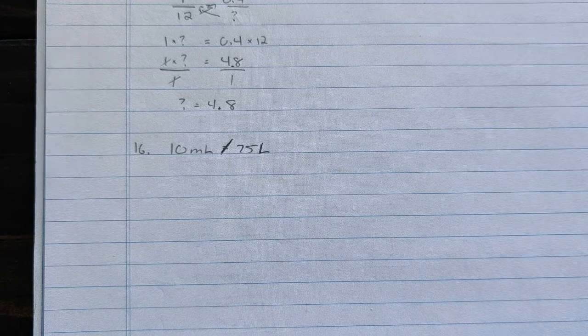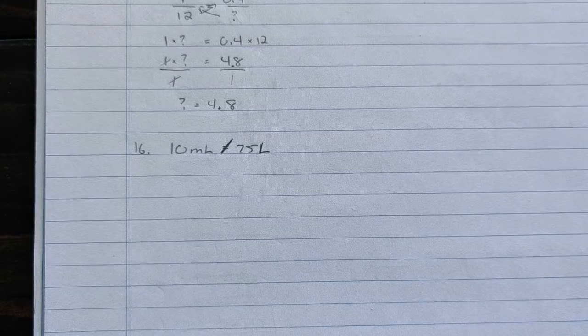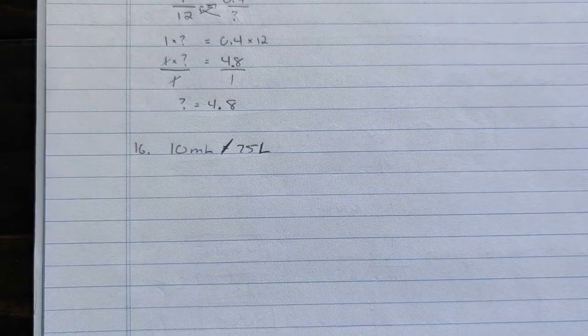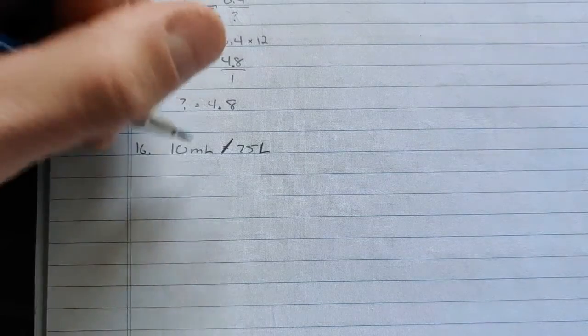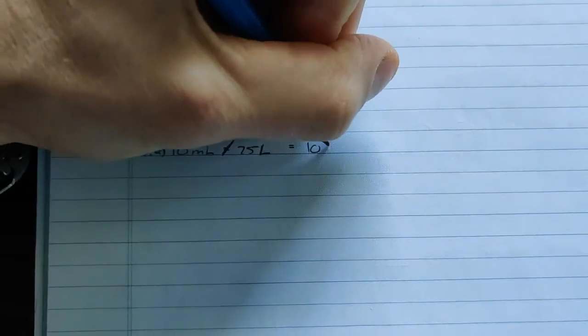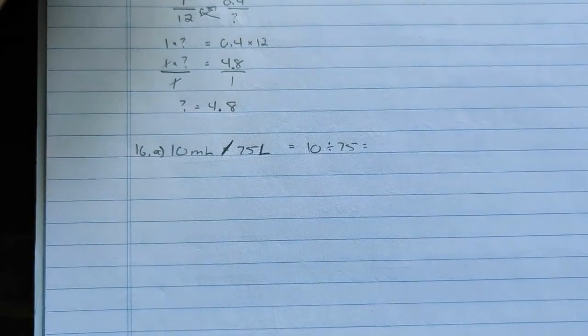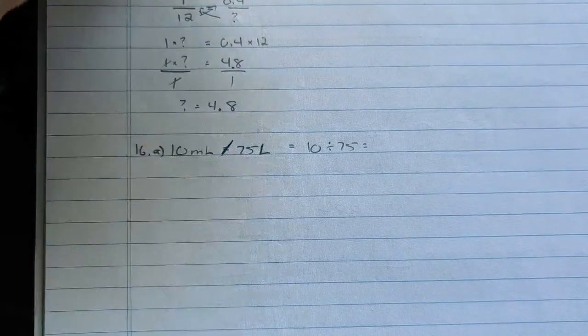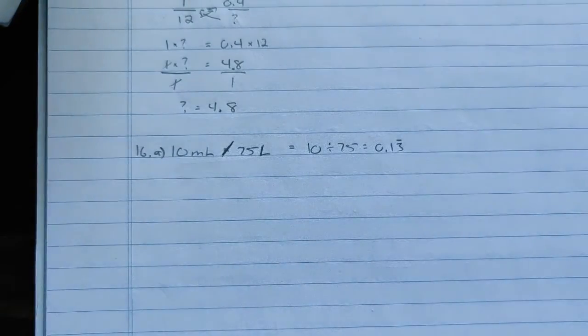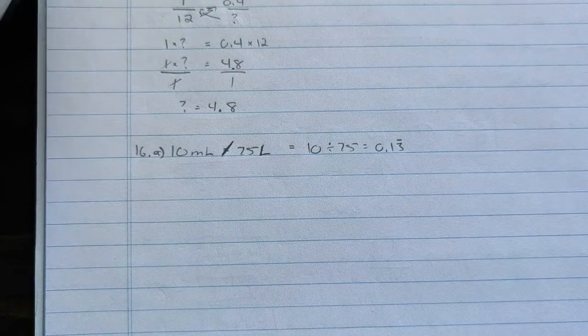To find that constant of proportionality, how are these related? All we're going to do is find the unit rate. If we find the unit rate, that's the constant of proportionality. So we take the top number of 10. This is part A. We do 10 divided by 75, and what we get is 0.13 repeating as our constant of proportionality.